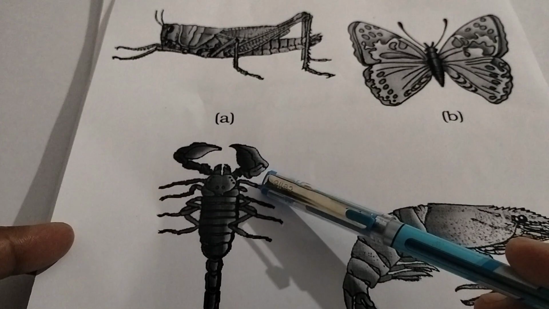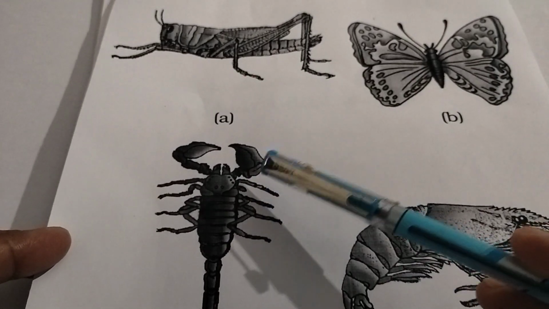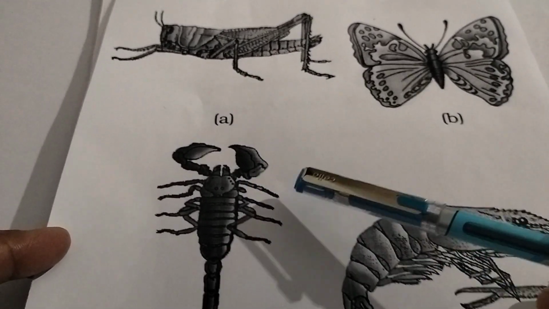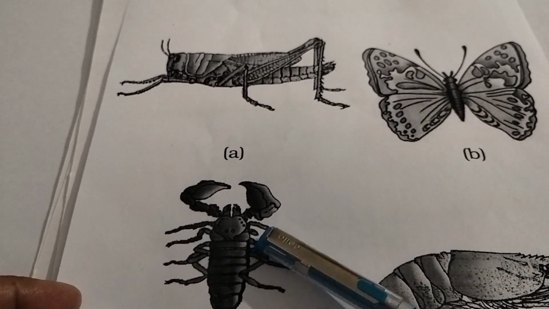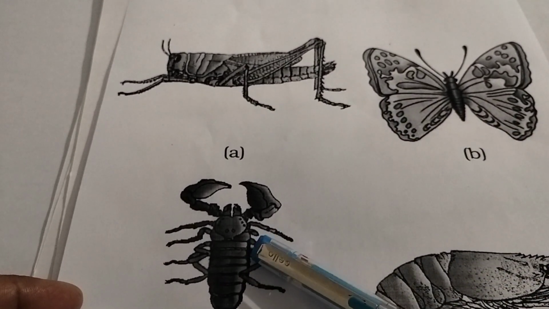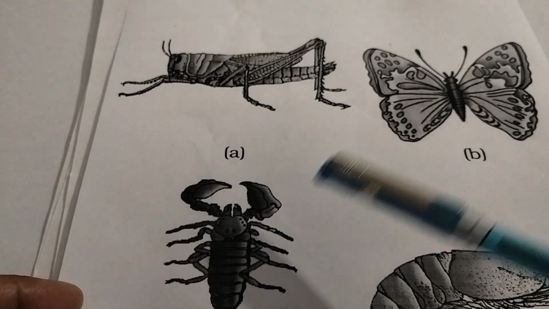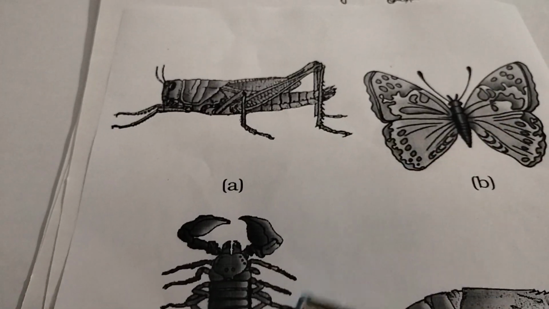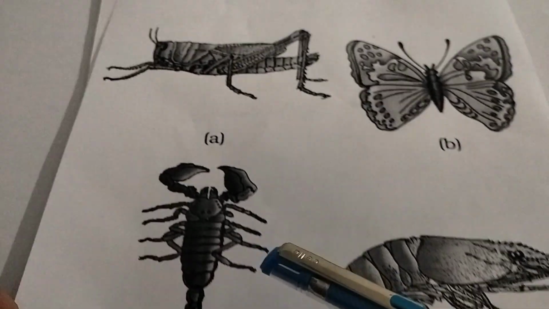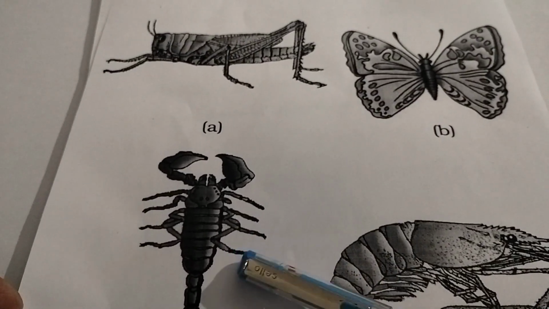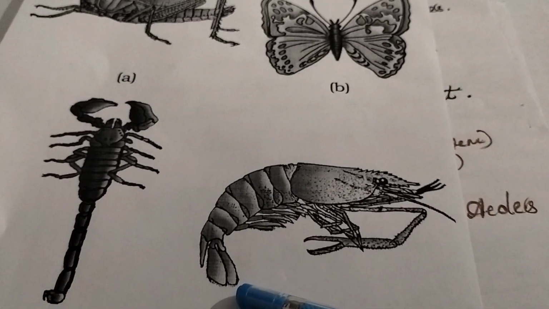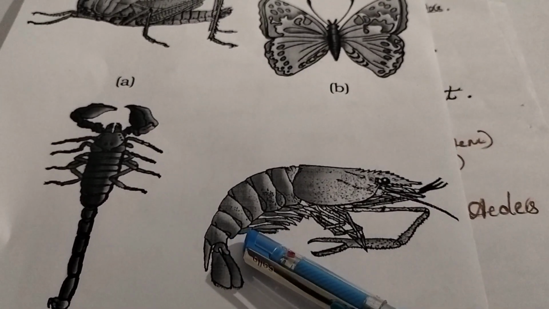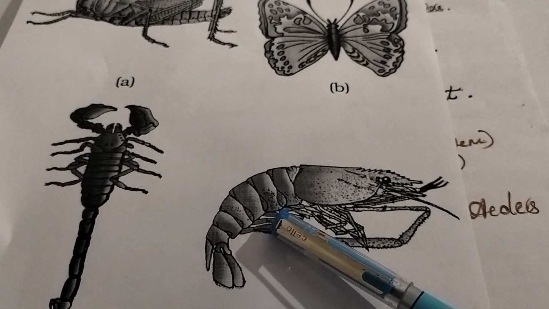You know, these are jointed appendages. Jointed appendages means, if you can see here clearly, that each appendage has some joints. Can you see it from here? Joints are present in the appendages. It is divided into joints. This is a joint, this is a joint, this is a joint.